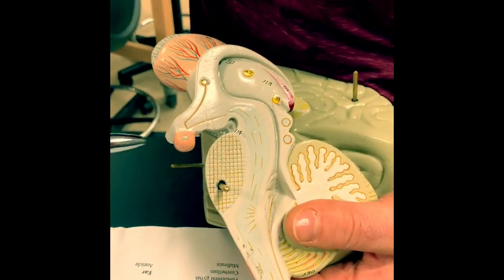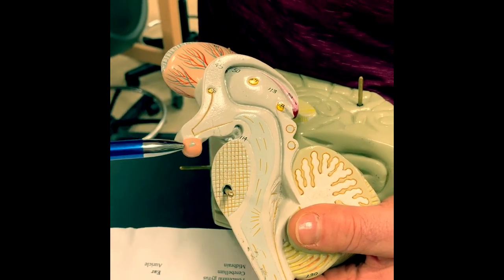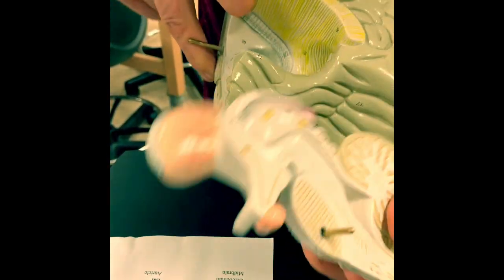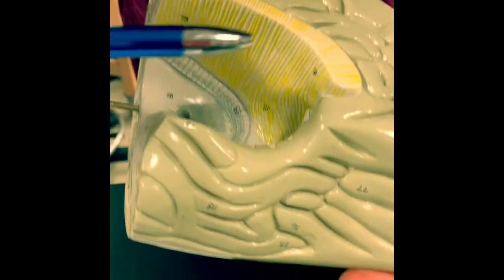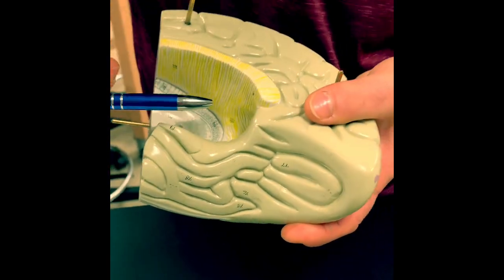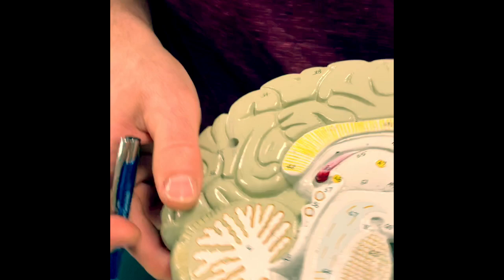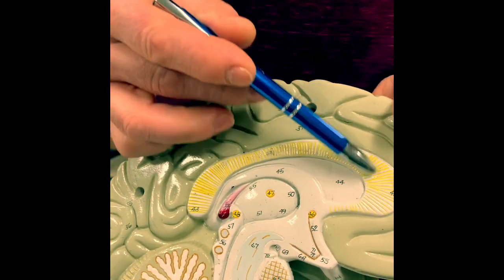Pituitary gland is right here, underneath the hypothalamus, and the corpus callosum are actually all these yellow things that go from side to side, from hemisphere to hemisphere. So we see it very often like this, as such.